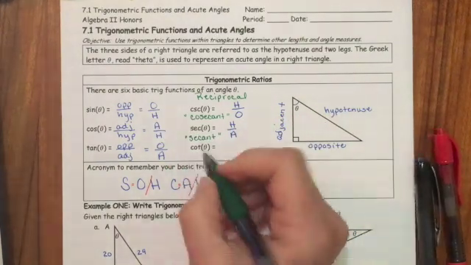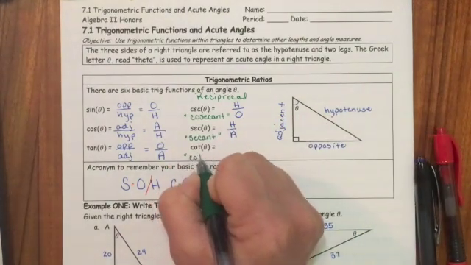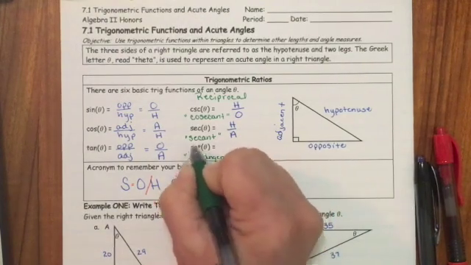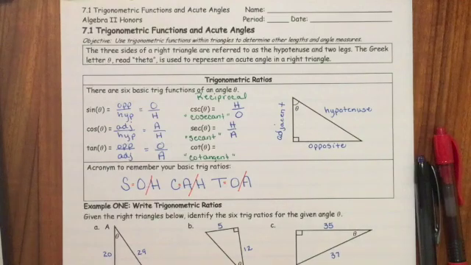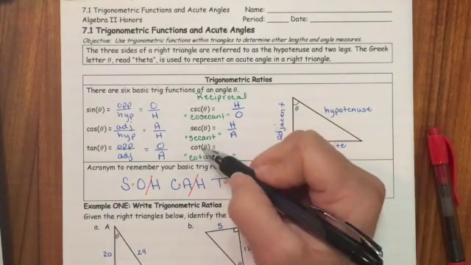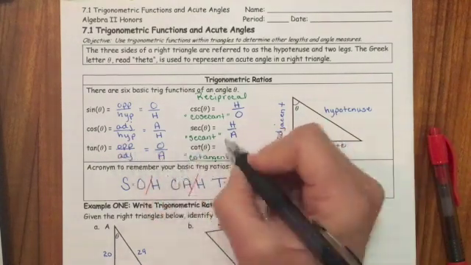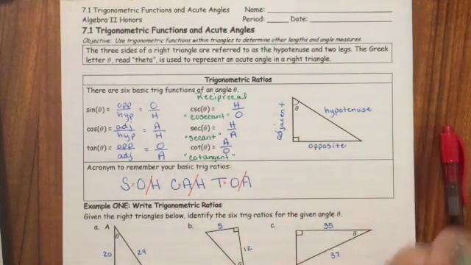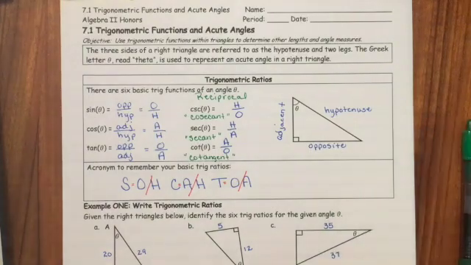And then we say cotangent, and this is how it's abbreviated, COT, and it's the reciprocal of the tangent. So this is defined as the adjacent side's length compared to the opposite side's length.